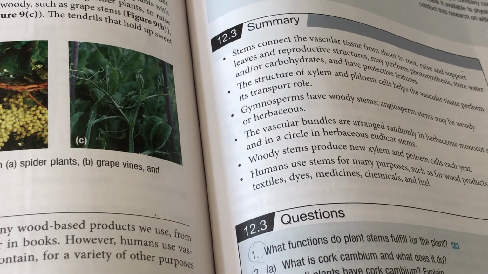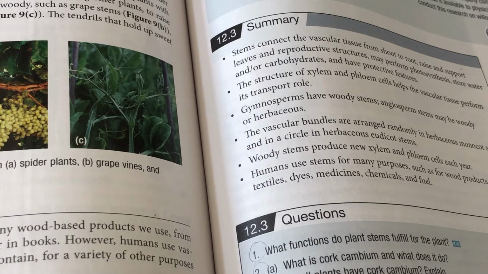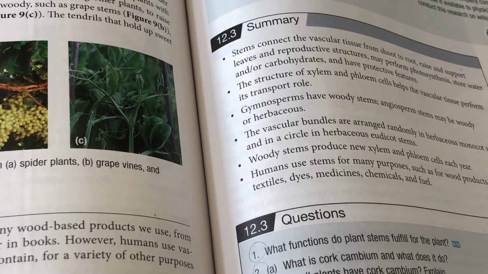Angiosperms do not have nuclei. Their phloem does not have nuclei at maturity. What it has is a companion cell, which is a cell that sits right beside it. And the companion cell has a nucleus, and it does the thinking and it instructs the phloem on what to do.